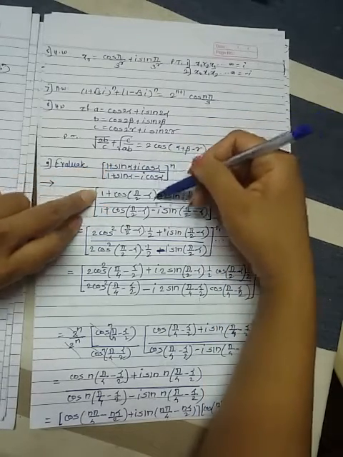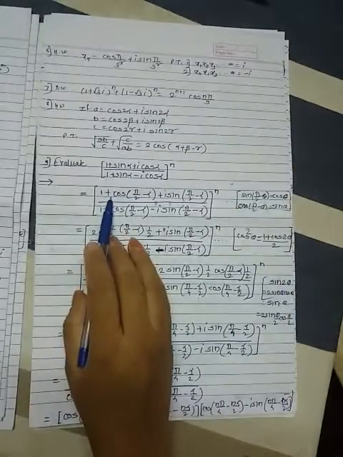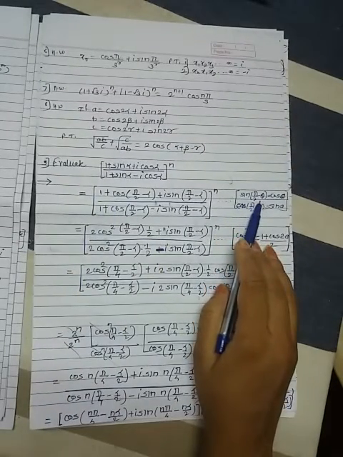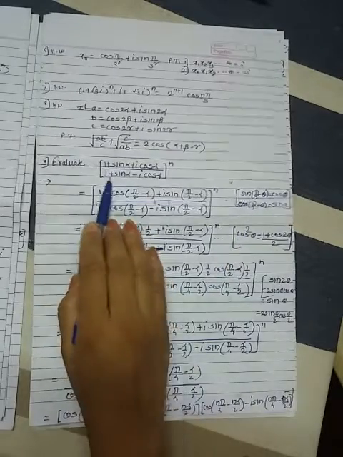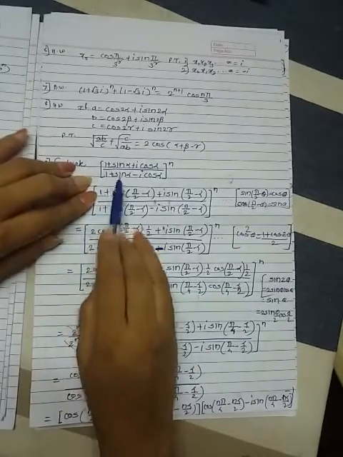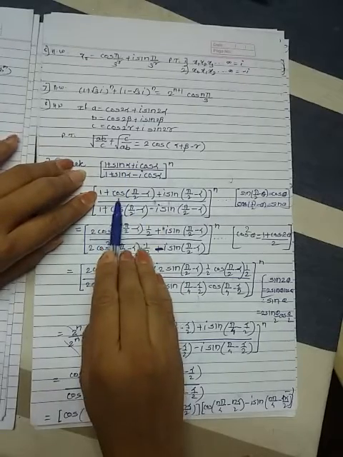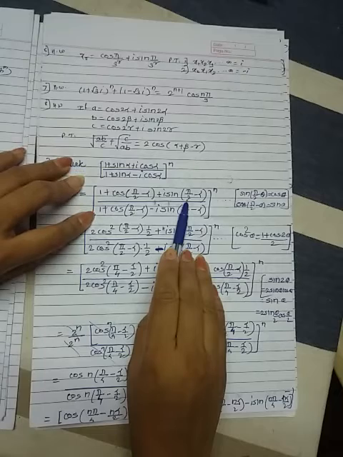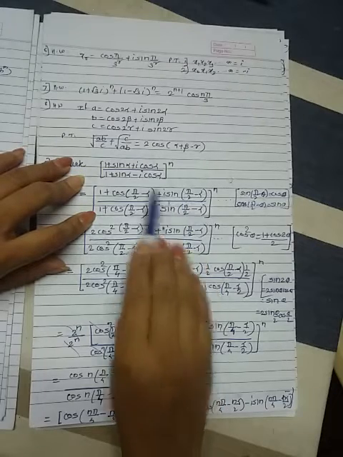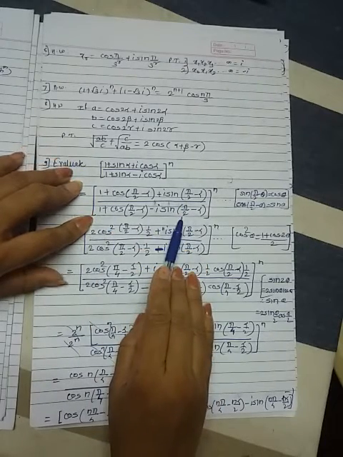Okay, now the second step is to convert this. We know sin of pi by 2 minus theta is cos theta, and cos of pi by 2 minus theta is sin theta. Therefore put the value: sin alpha as cos of pi by 2 minus alpha, and cos alpha as sin of pi by 2 minus alpha. Similarly in the denominator also.